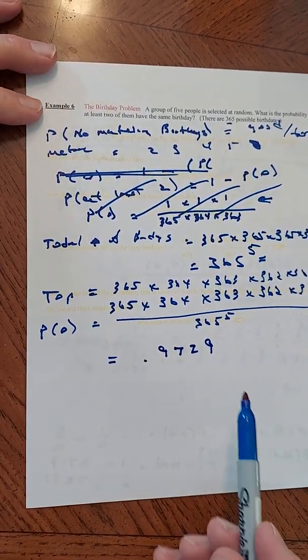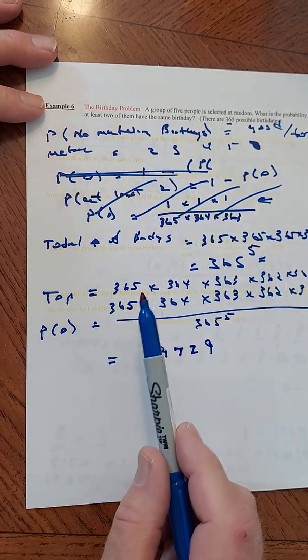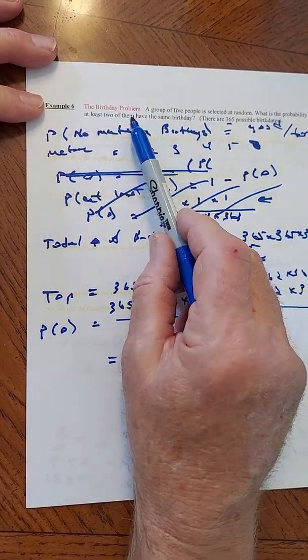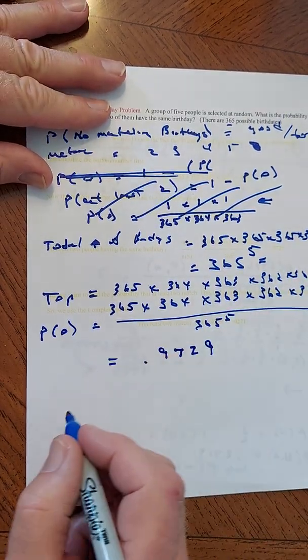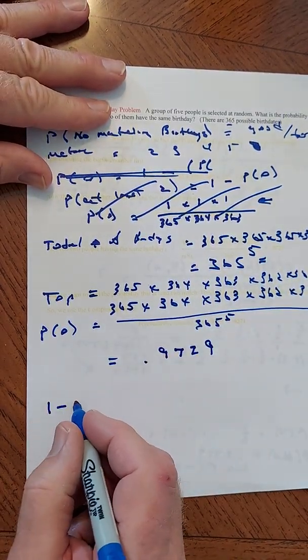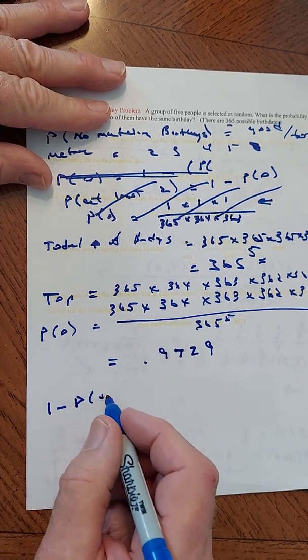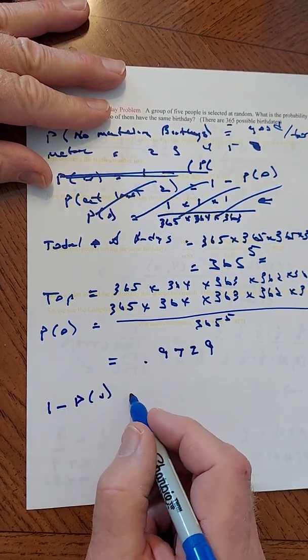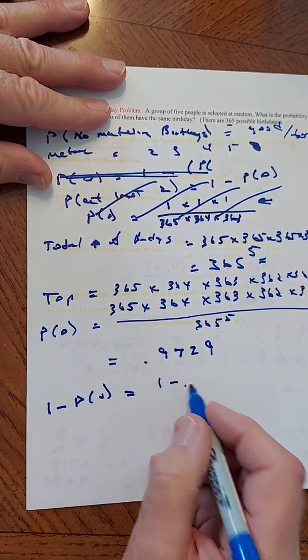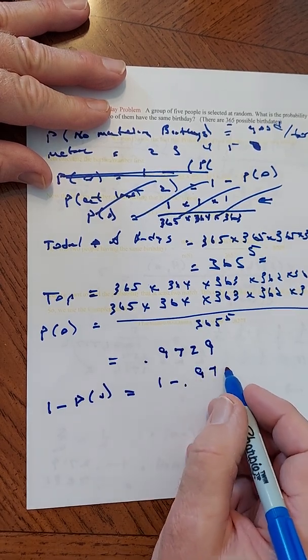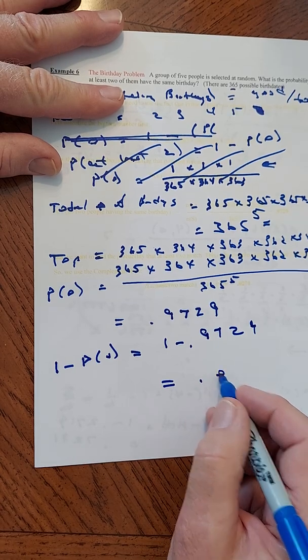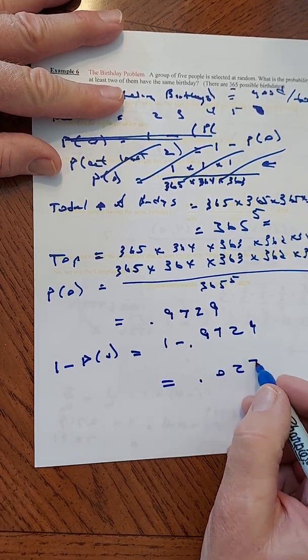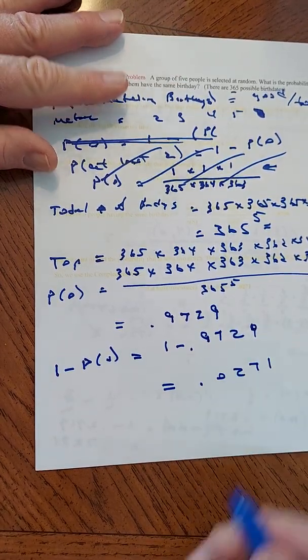Now, when you go back to the problem, I want to know what's the probability that at least 2 of them will match. Well, using that property of subtraction, this is where I'm going to take 1 minus the probability none of them match. So 1 minus 0.9729. And that answer is going to be 0.0271.